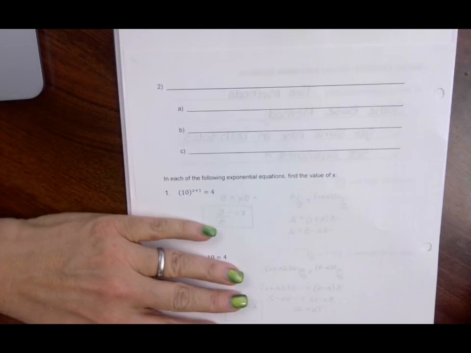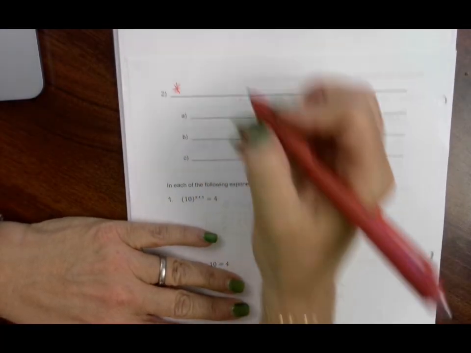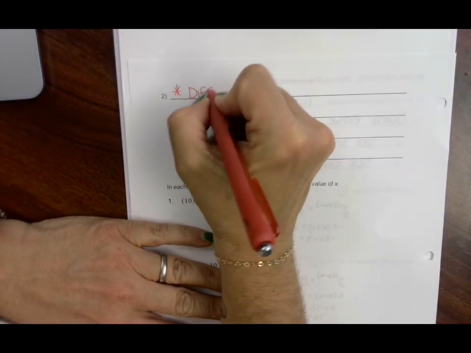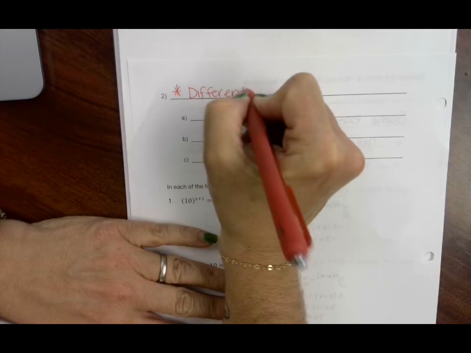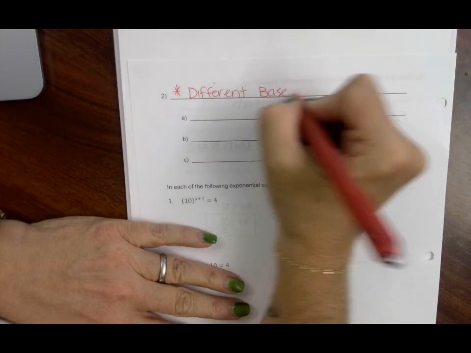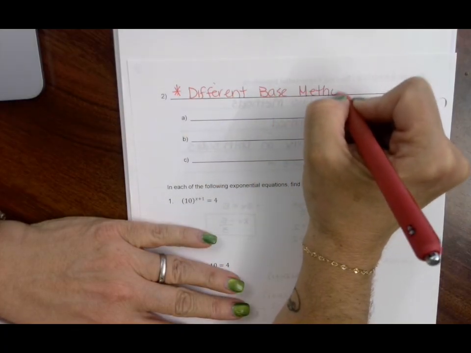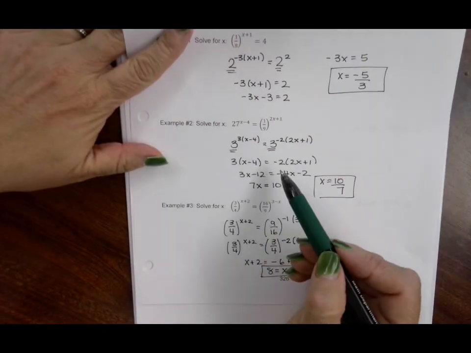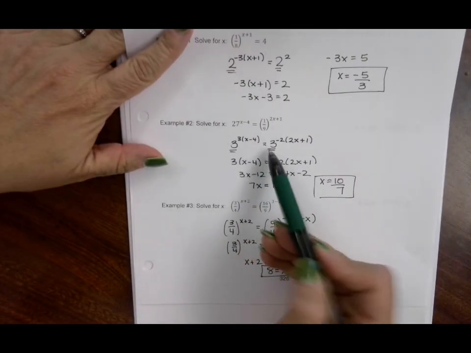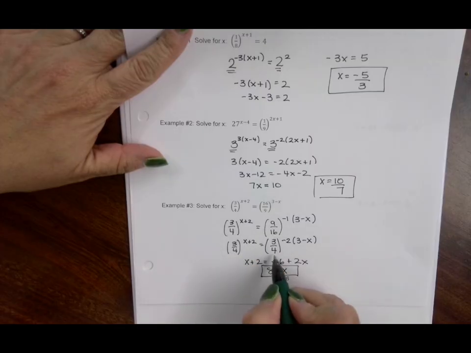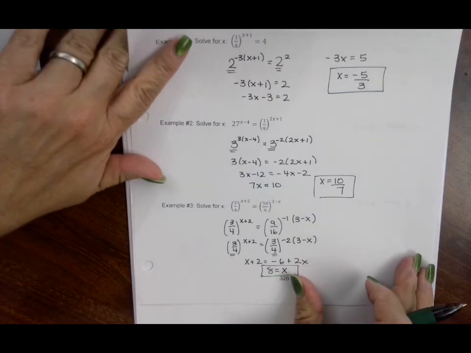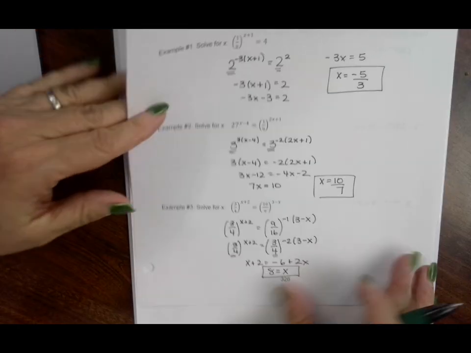Okay, now let's go to this one, and this is the hard one. So this is our different base method. Now, every one of these that we had on the first side, we were able to find the same base. So we found the same base at 3. Even with this fraction, we found the same base at 3/4. But that's not always the case. We can't always do this.